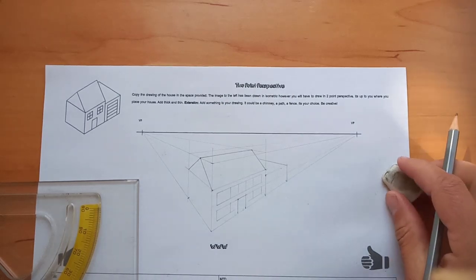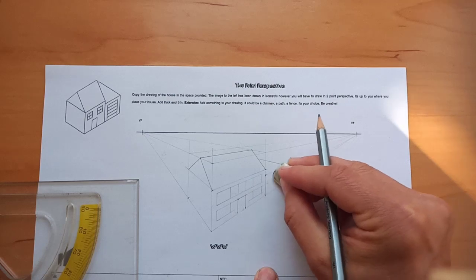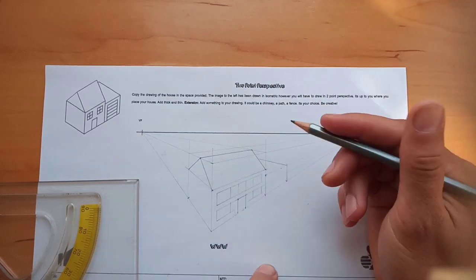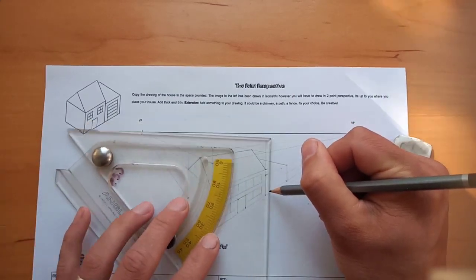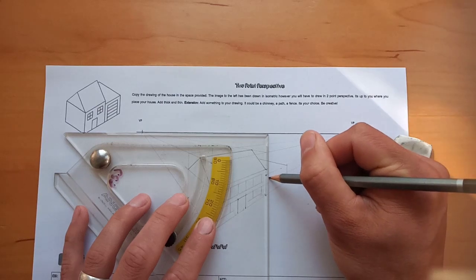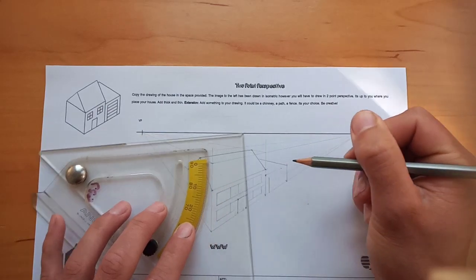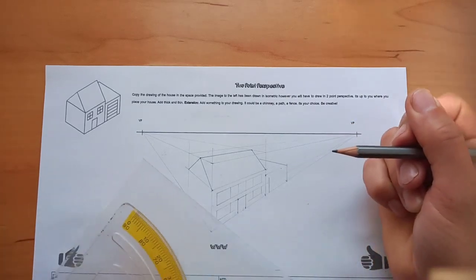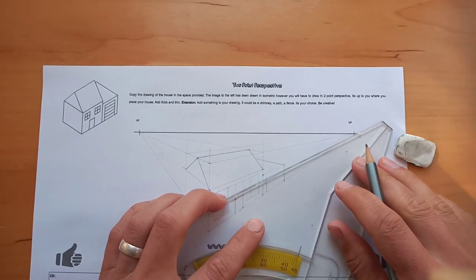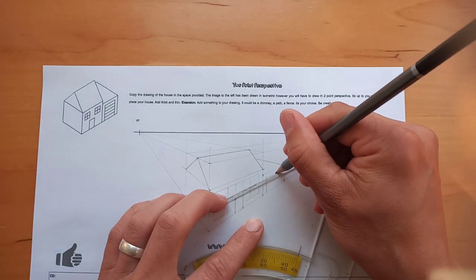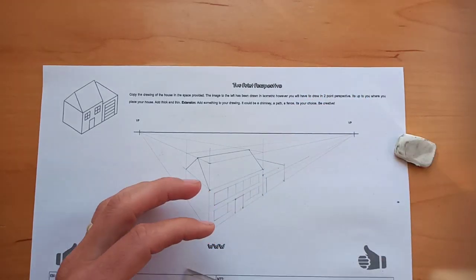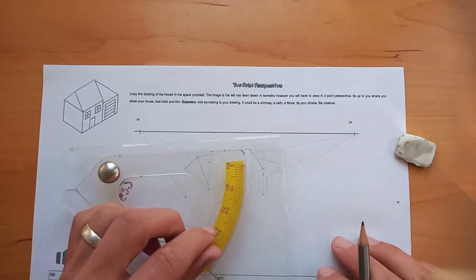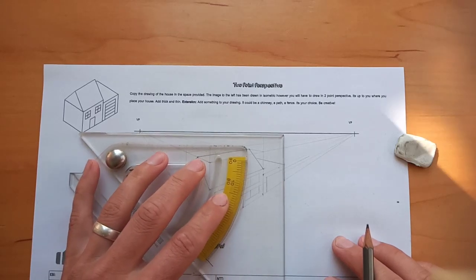And finally, the last thing we're going to do on this, just remove that line in there, is going to pop the garage doors on. Very similar. I'll put a vertical line in on here, running up to close to the roof. We'll transfer it across sideways to the vanishing point, and then we'll put in a line at the other side.